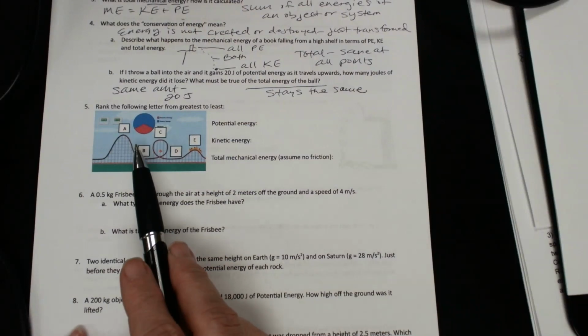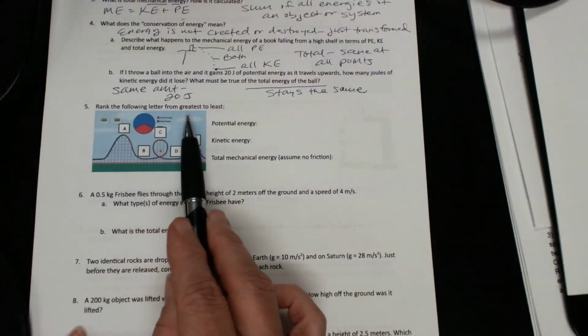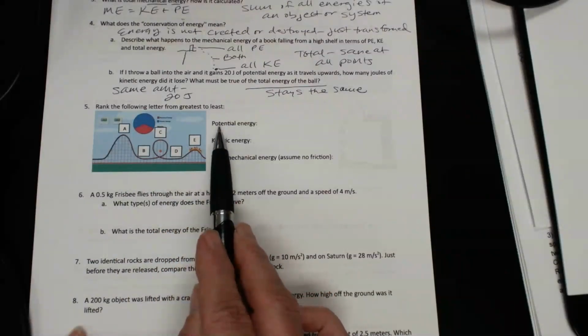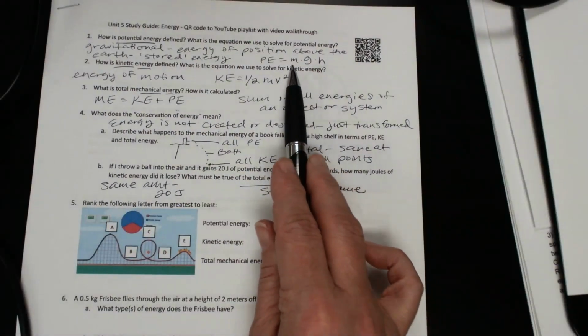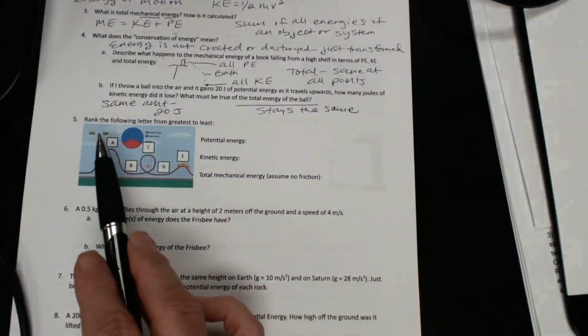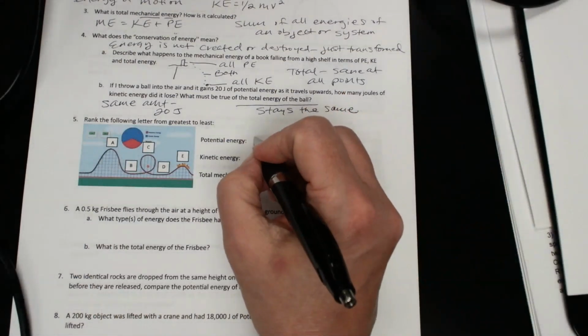All right. Here we've got a roller coaster. So we've got some different points. We want to rank these from greatest to least. Okay. So we're going to start with potential energy. Potential, remember, is m times g times h. That's our energy of position. So our potential is going to be the highest where we have the most height. That's going to be point A.